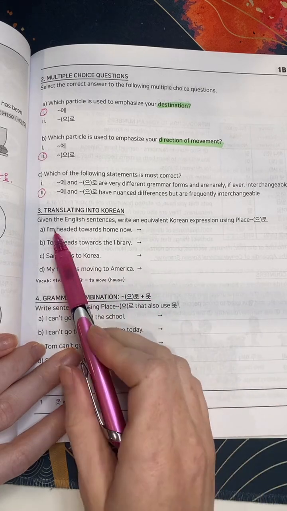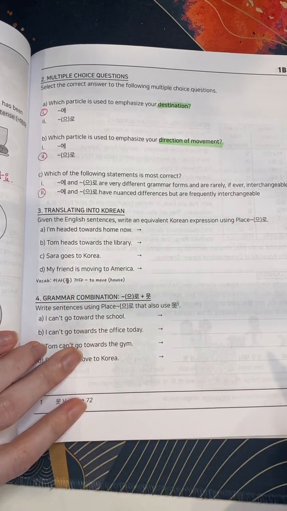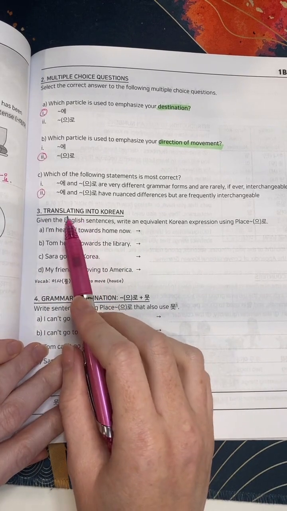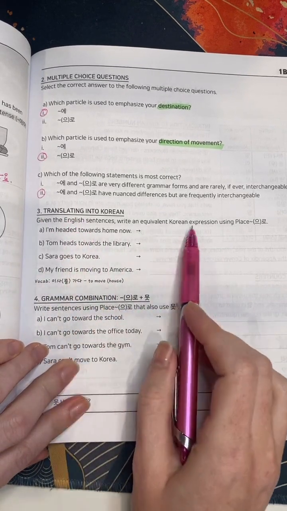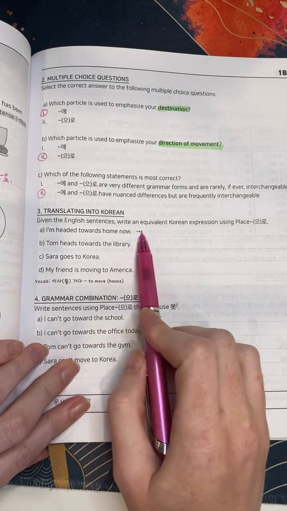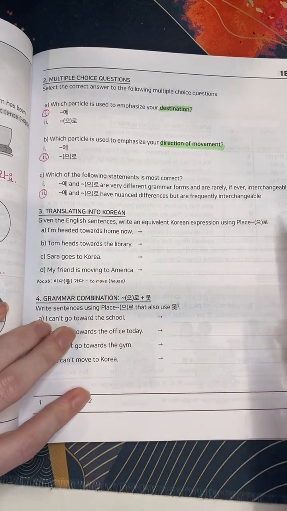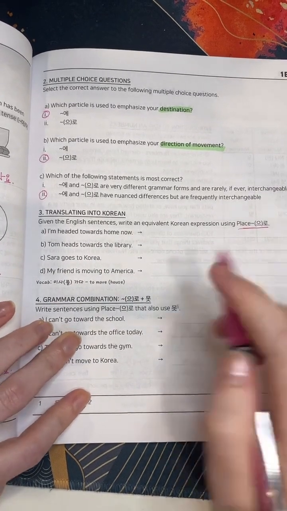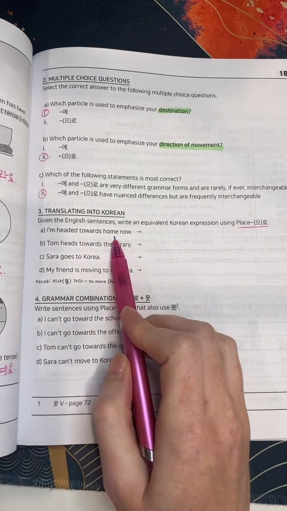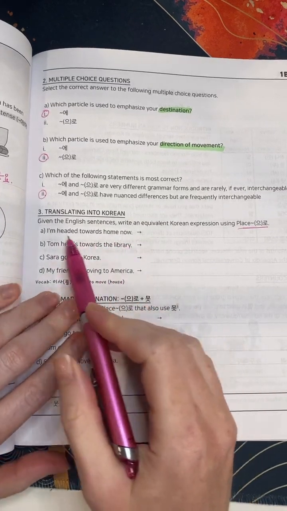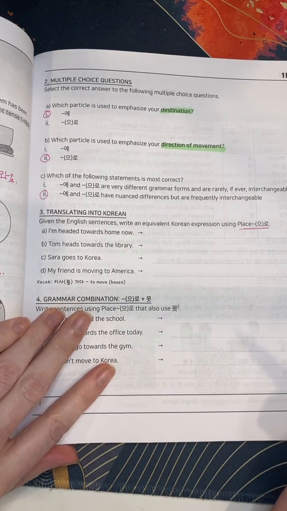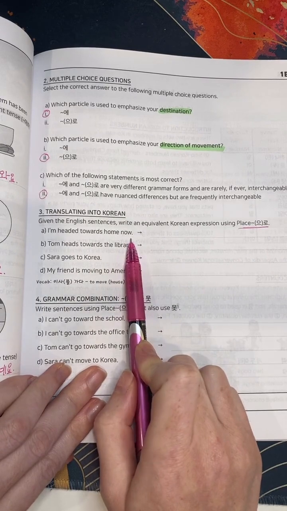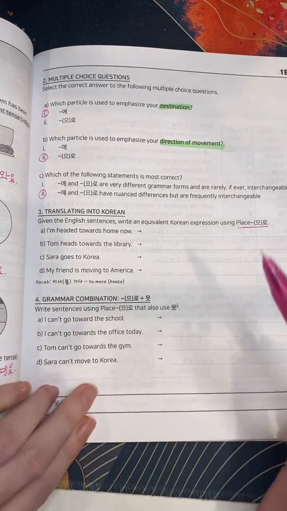Okay, now let's do a couple more practice problems. The first one, we're going to do translation exercises from English into Korean. So given the English sentences, write an equivalent Korean expression using our grammar form place 으로. Okay, so this one is, I'm headed towards home now. So frequently when you're translating from English into Korean, it actually helps to start at the end and work backwards.